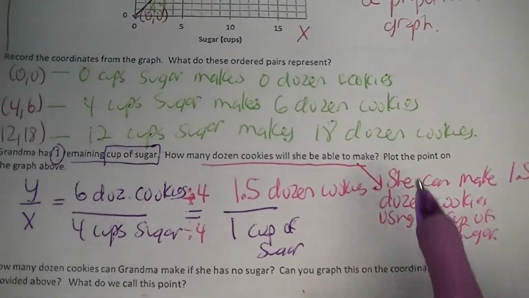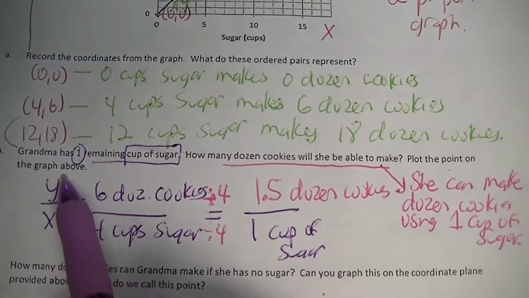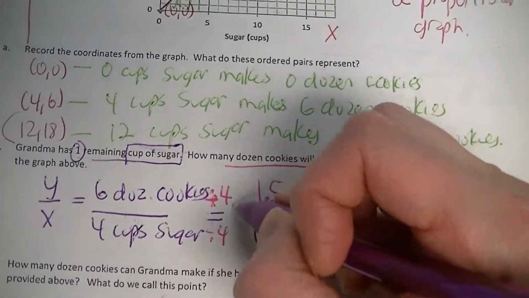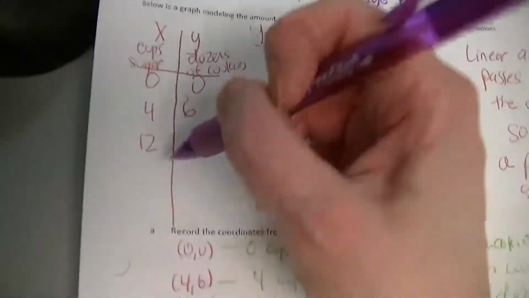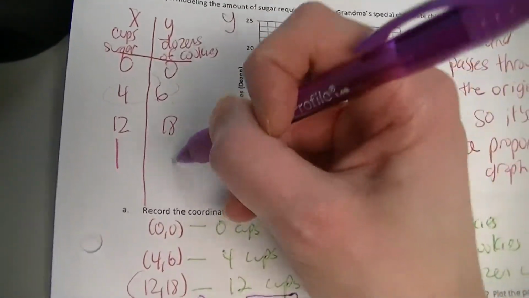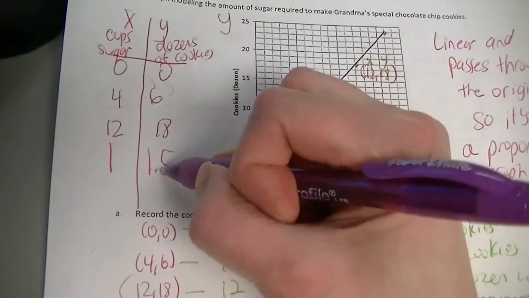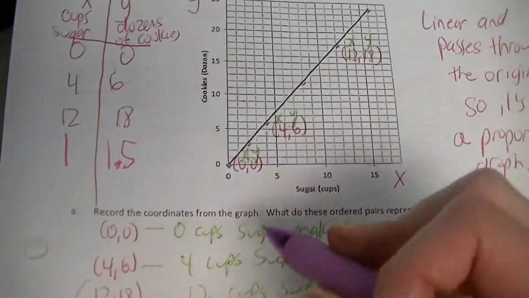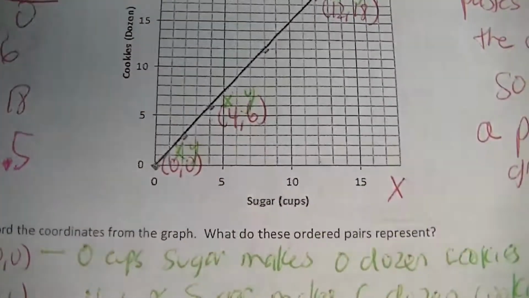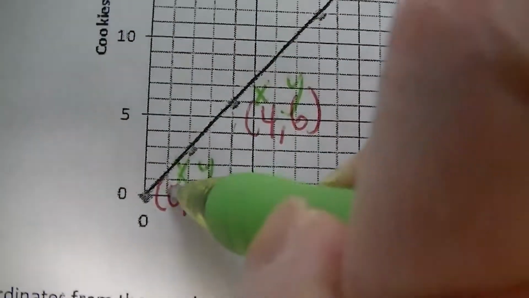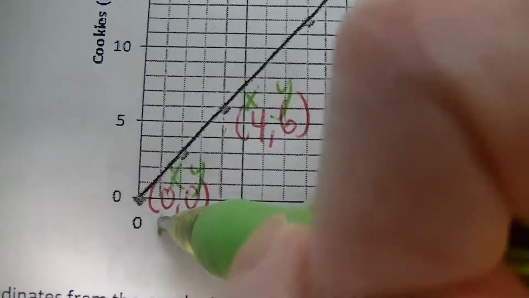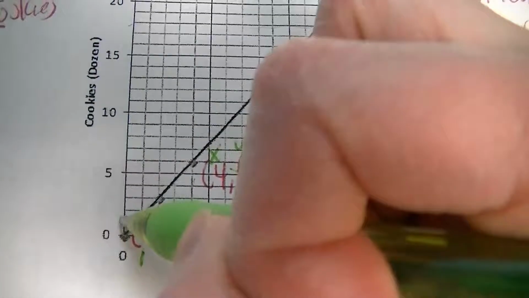Okay. Plot the point on the graph above. Remember how this is the y value, this is the x value. I can put that in my table. So when x is 1, y is 1 5/10, or 1.5. And where is that on the graph? Oh, I really didn't leave myself any room. Well, right here is 1. And then right there is 1.